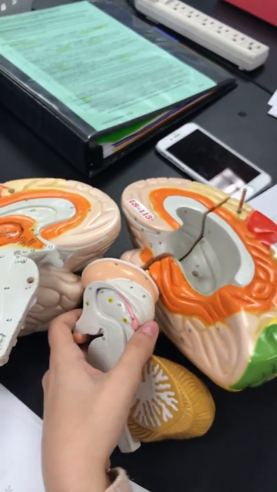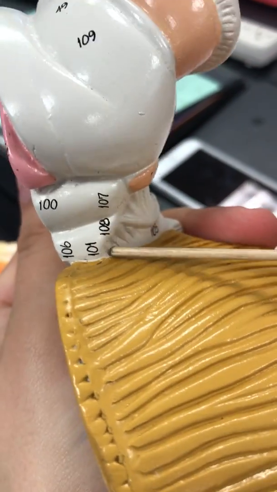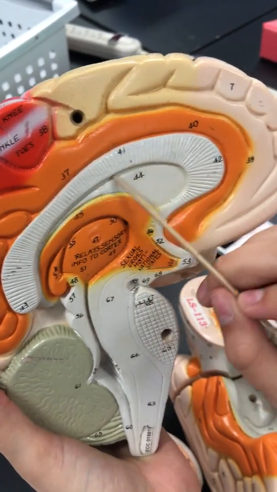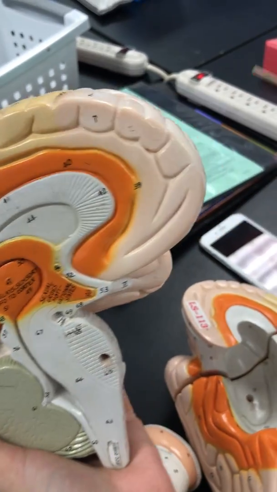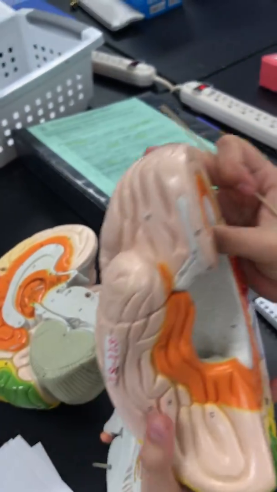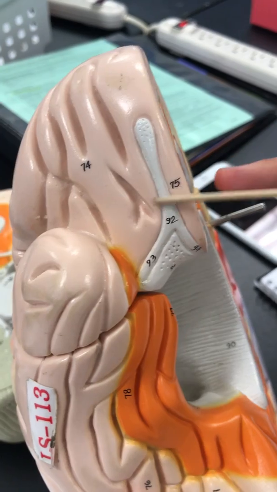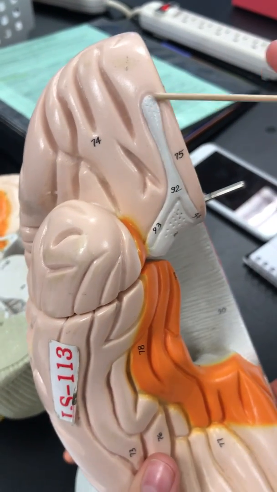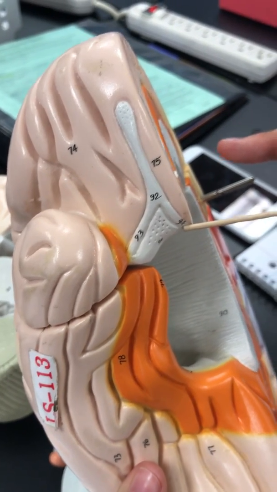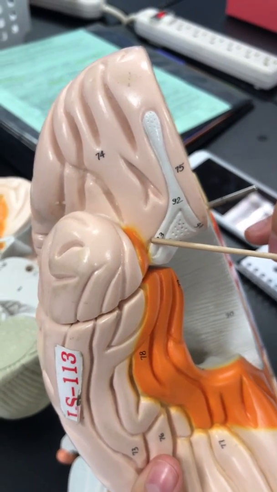The corpora quadrigemina, this is the superior colliculi and the inferior colliculi. The corpus callosum, right here, number 41. The cranial nerves: olfactory nerve. The olfactory nerve is right here. And then the olfactory bulb. And this is the medial olfactory tract and lateral olfactory tract.